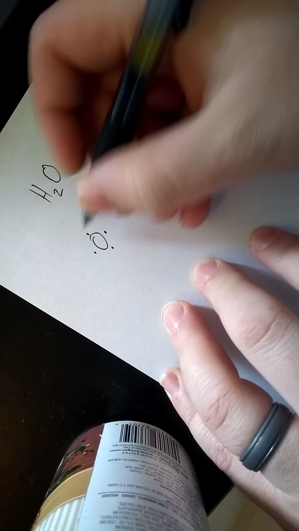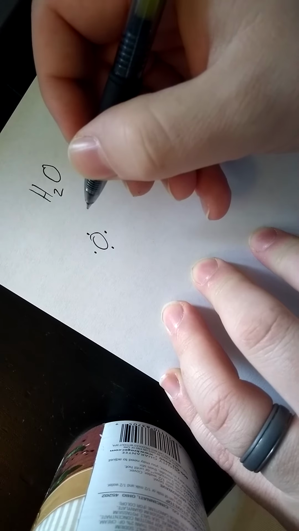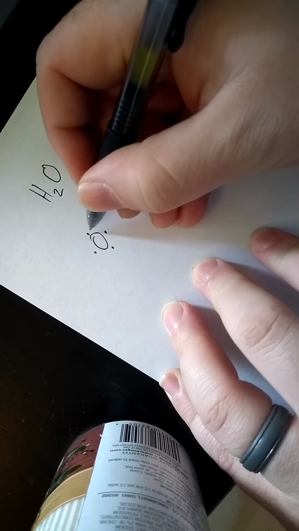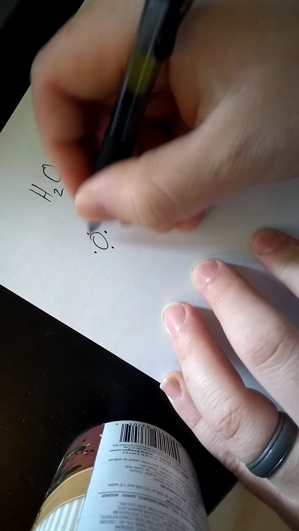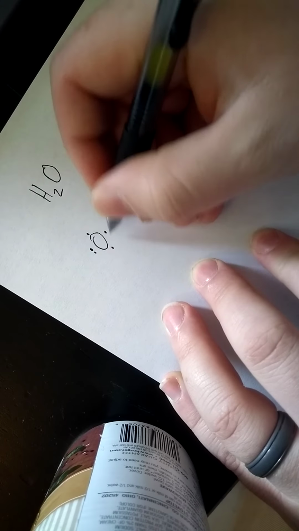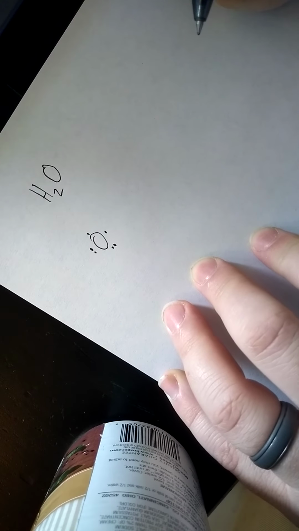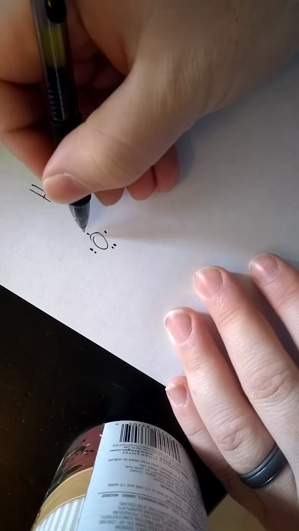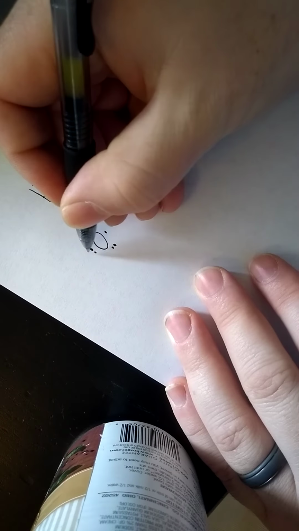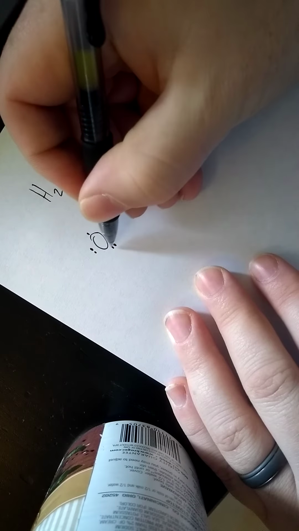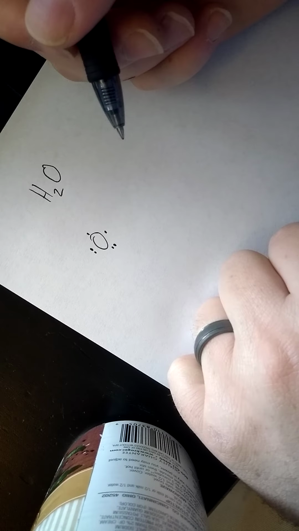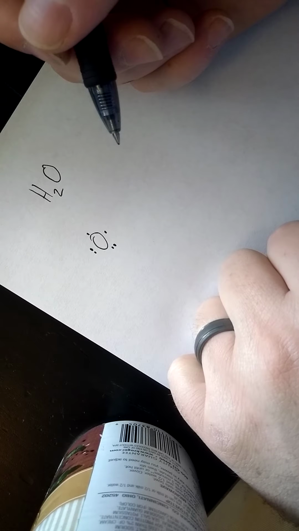Now I've got 4, I need 5, 6. I need 2 more, and I can put them anywhere, but now I'm full on each side, so now I'm going to start giving pairs. I can choose any side I want to be the pairs. Let's choose those two. Okay, so there's oxygen with its 6 dots. These two are unpaired. These two are, I've got 2 pairs here. So that's going to be important for us later on as we make a molecule.